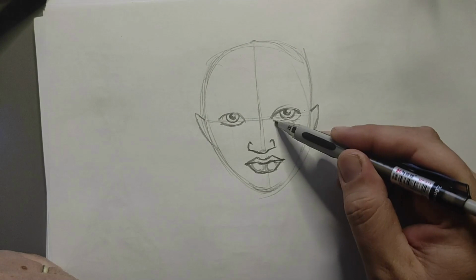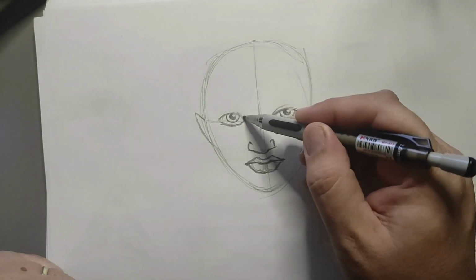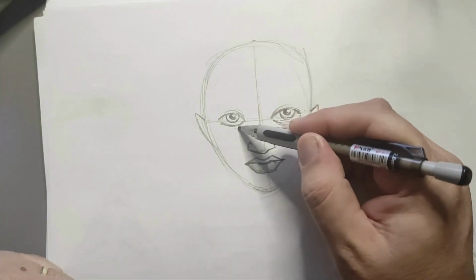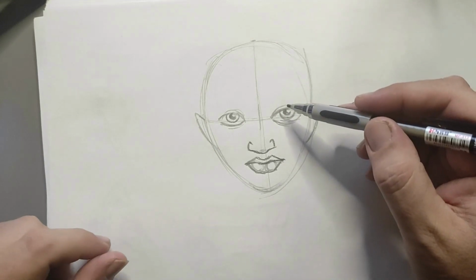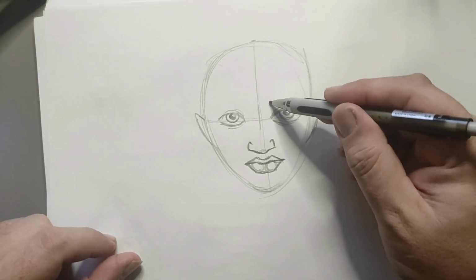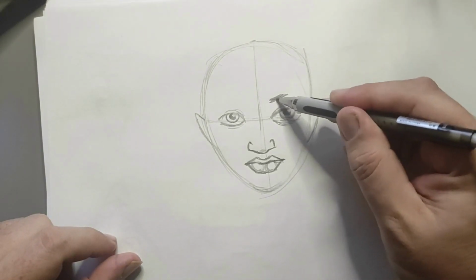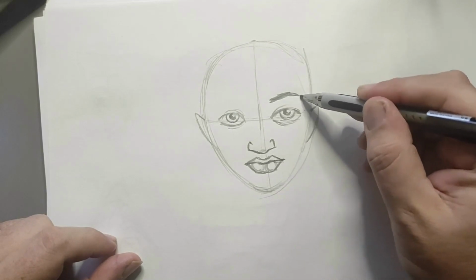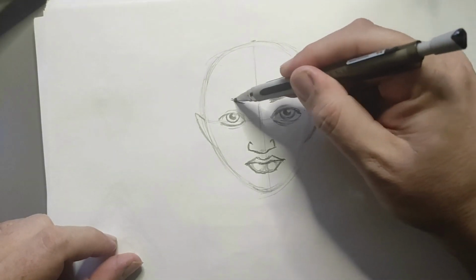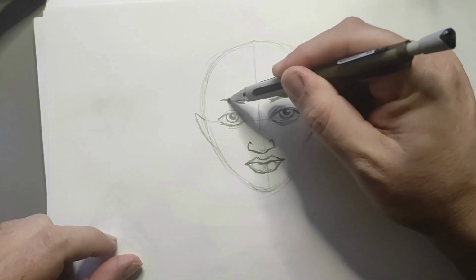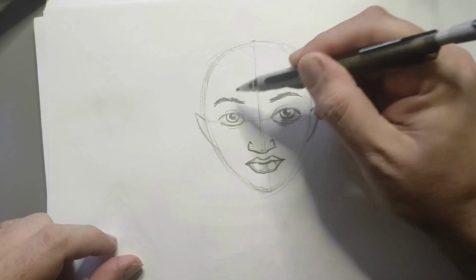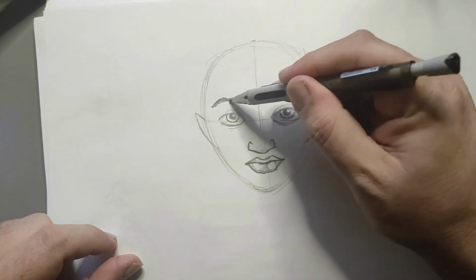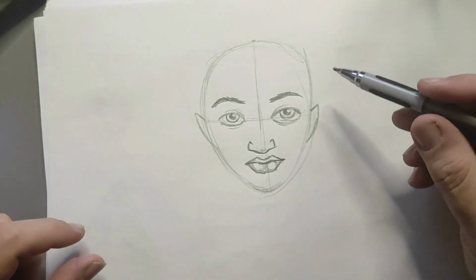And we have folds underneath and above the eye, which are the eyelids. Eyebrows can take many shapes and forms. And all of them will obviously affect the character and how we perceive it.